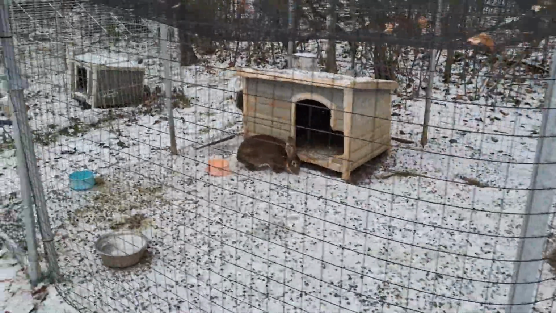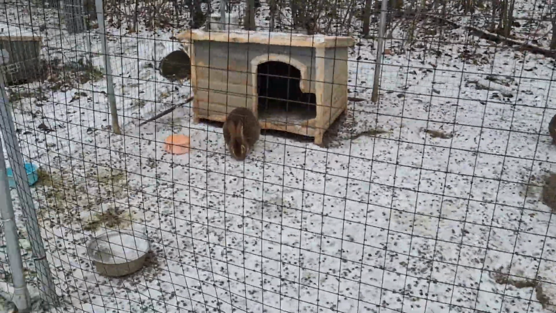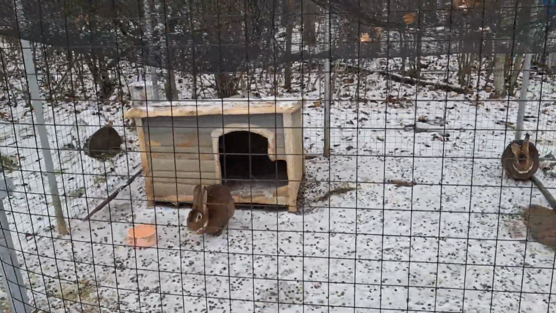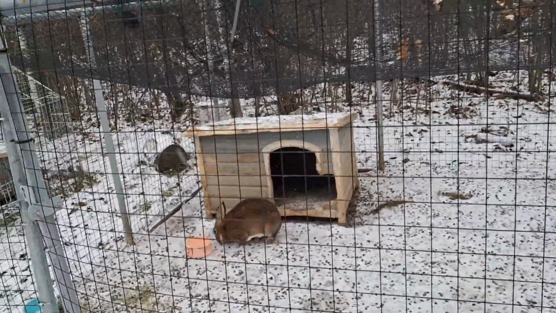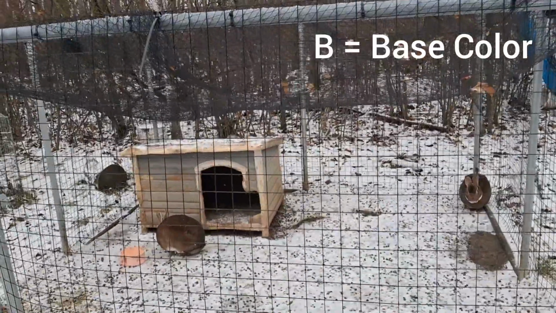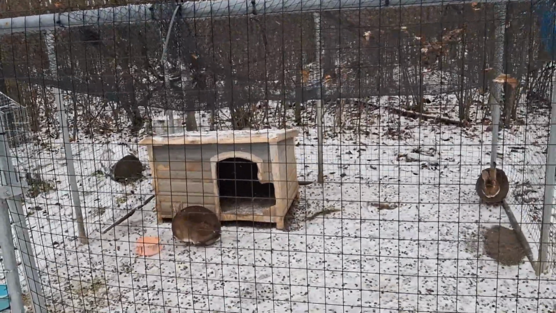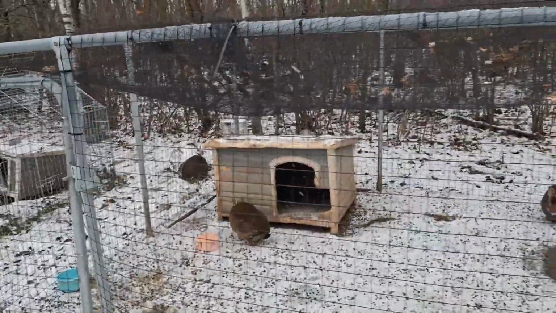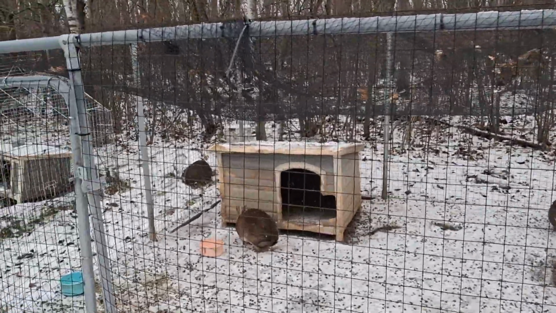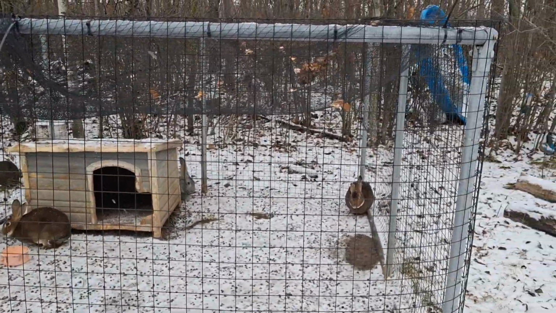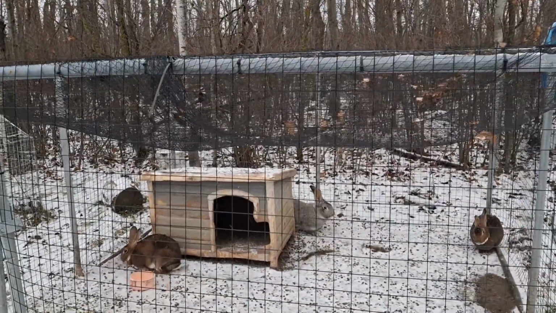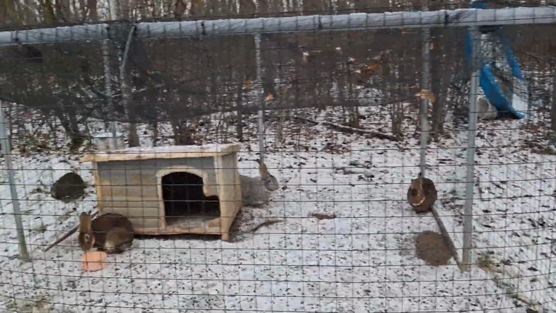Today we're going to talk about base colors, the base colors in your rabbit's genetics. So there are 2 basic base colors, and for base colors we use the letter B. Big B is dominant, little b is recessive. So there are only 2 colors of rabbit. You are either a black rabbit or a brown rabbit, okay? Or you are a big giant Bonnie. But you're either black or you're brown.